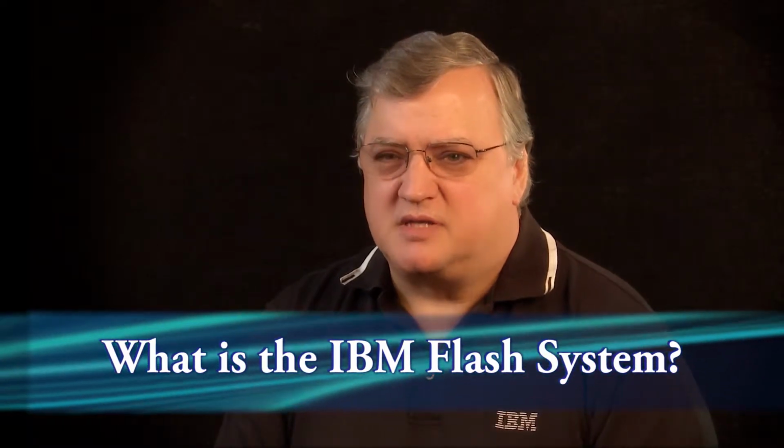What is the IBM Flash system? Well, the IBM Flash system is a purpose-built flash architecture that allows anywhere from 1 to 40 terabytes of storage in either a 1 or 2U enclosure. Our latest model is the FlashSystem 840, which is a 2U up to 40 terabyte, highly available system.